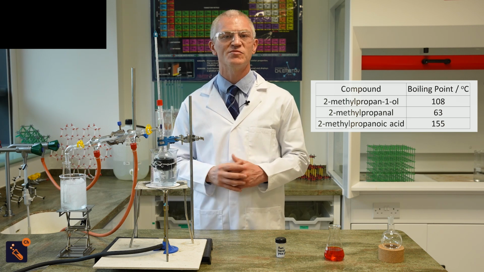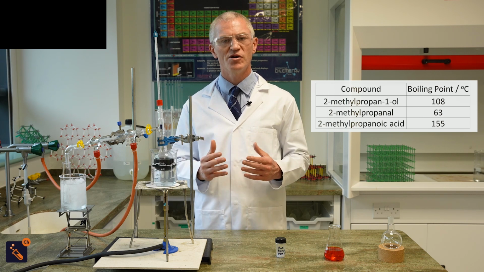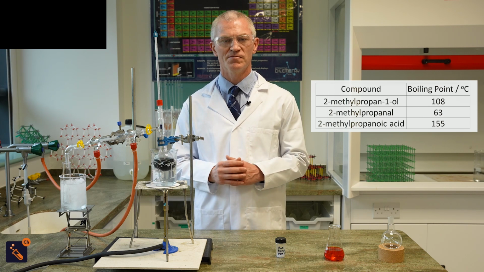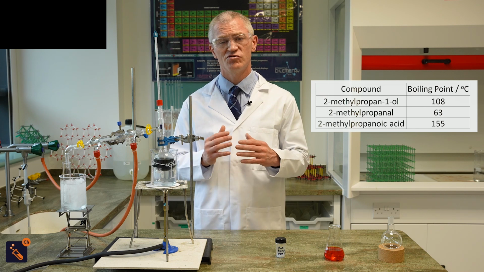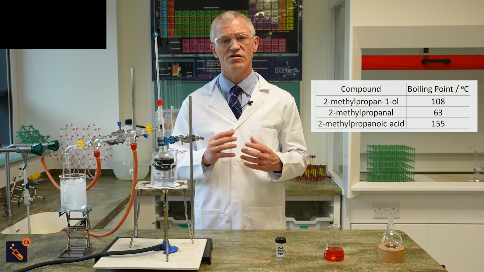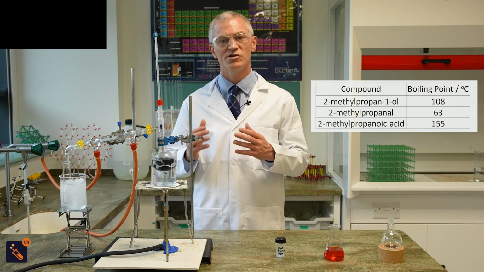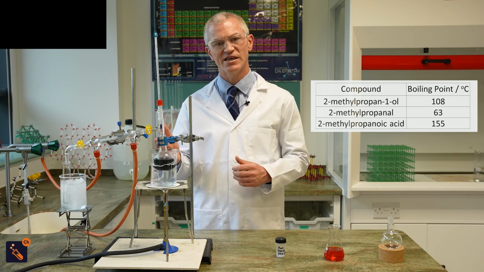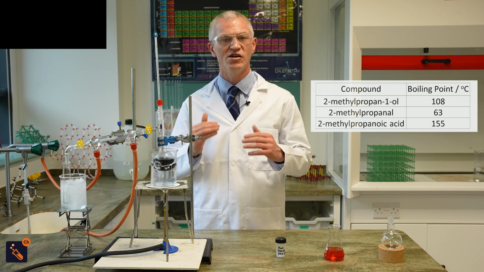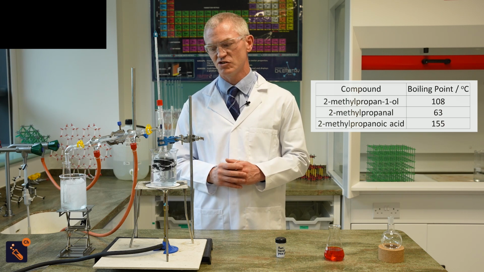And the reason is because aldehydes have permanent dipole-dipole attractions between them, and they are weaker than hydrogen bonds. And the alcohol and the carboxylic acid have hydrogen bonds, therefore the boiling point is higher. So we can use that to our advantage to be able to get the aldehyde off because it has a lower boiling point than the other two.